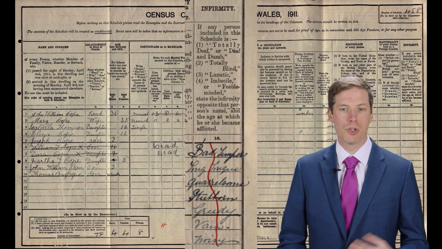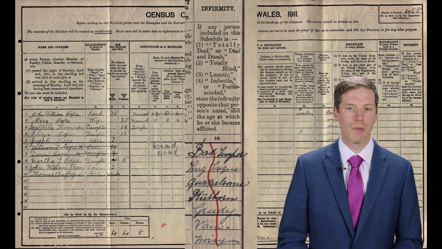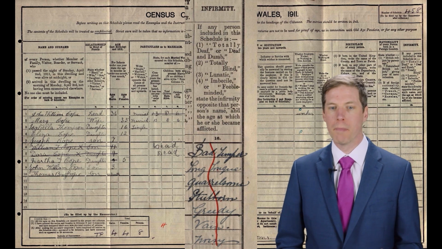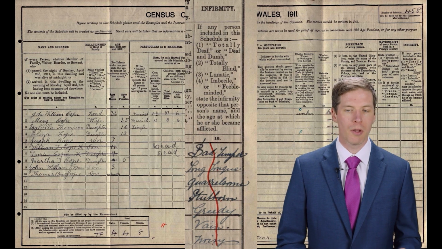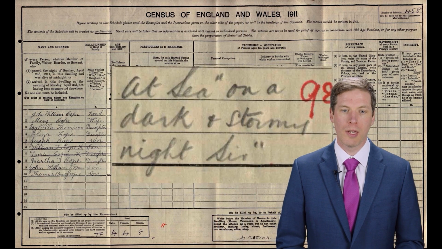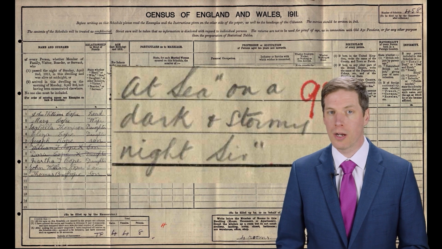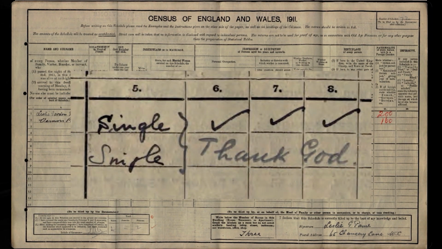Another example is John Underwood, who had really interesting infirmities listed for all the family members. He said of himself as having a bad temper, his wife a long tongue, and his children were quarrelsome, stubborn, greedy, vain, and noisy. A sailor, Edward Keeley, said his birthplace was at sea on a dark and stormy night, sir. And Leslie Gordon Payne had written down all of his details in pencil first, and left the pencil annotation of what he thought about his marriage status as single, thank God, there for you to find in the original records.